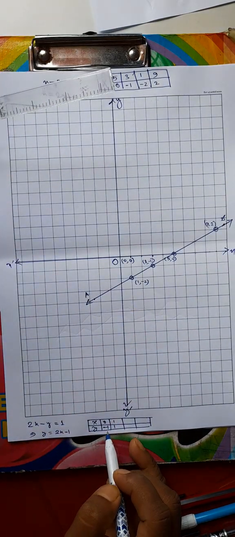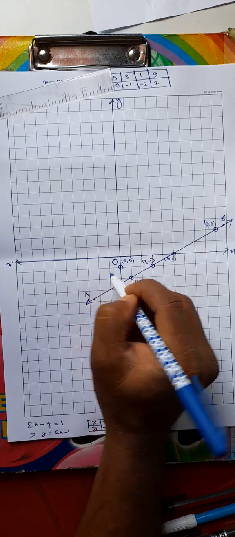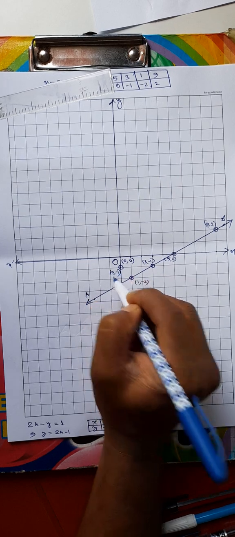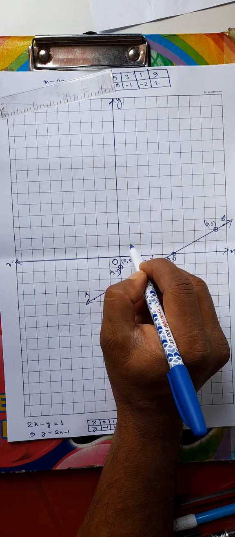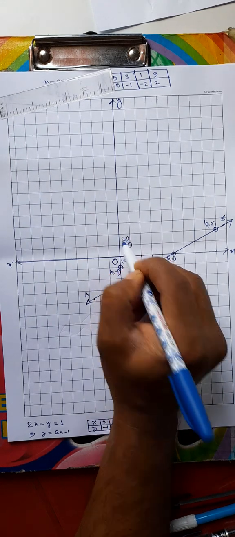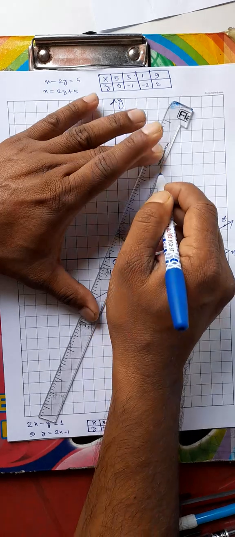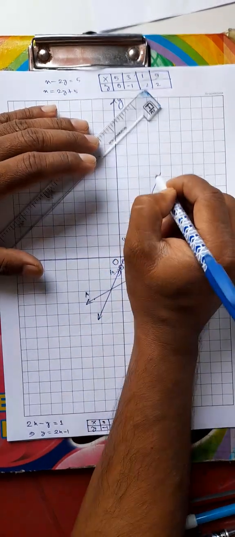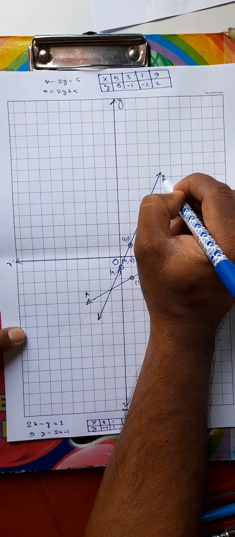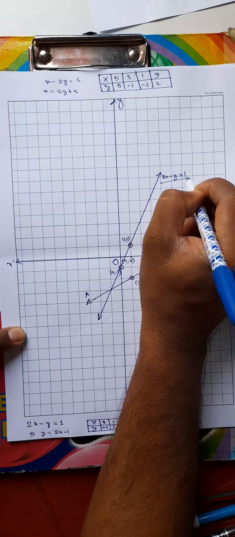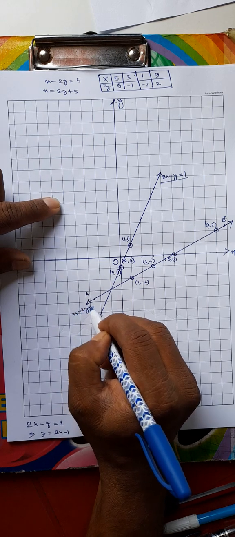When x equal to 0, y equal to minus 1, this point reflects 0, minus 1. When x equal to 1, y equal to 1, this point reflects 1, 1. Now you join these two points. Again you get a straight line. Now this line reflects 2x minus y equal to 1, and this line reflects x equal to 2y plus 5.